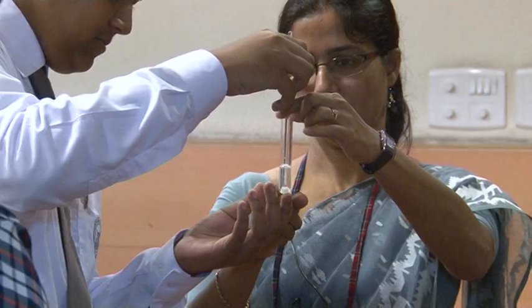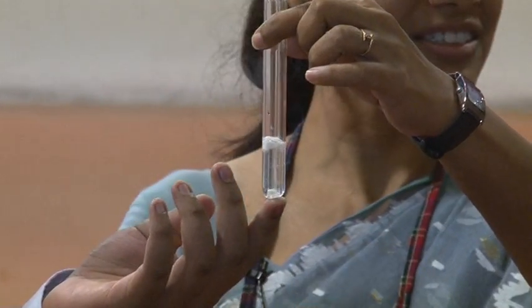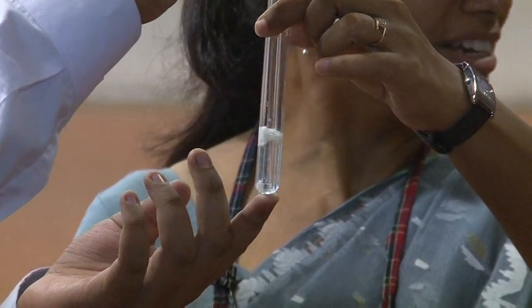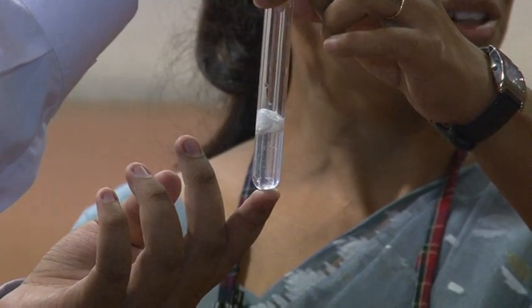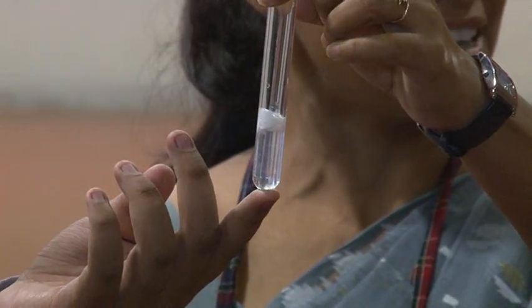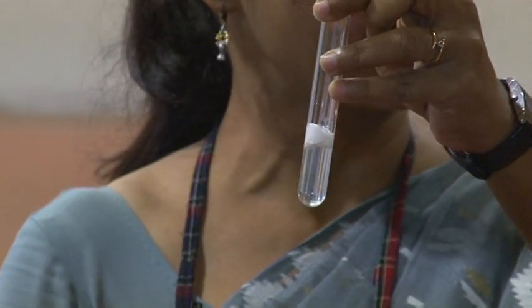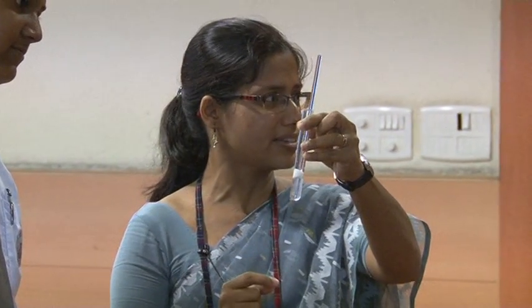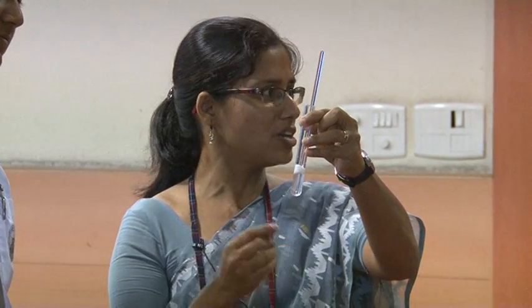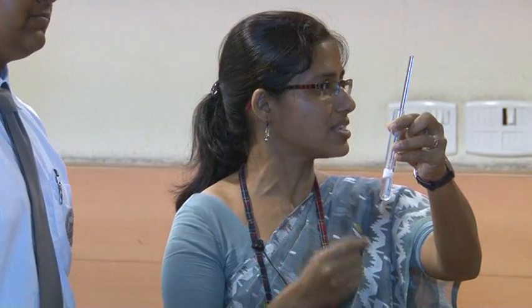What do you see? Bubbles are coming out, right? So what does that indicate? Decomposition of H2O2, right? And who is doing that? The bacteria. The bacterial cells. So it is the presence of catalase or peroxidase. This is an E. coli cell, so it is aerobic. So it's the presence of catalase in the bacterial cells that is being demonstrated, right?